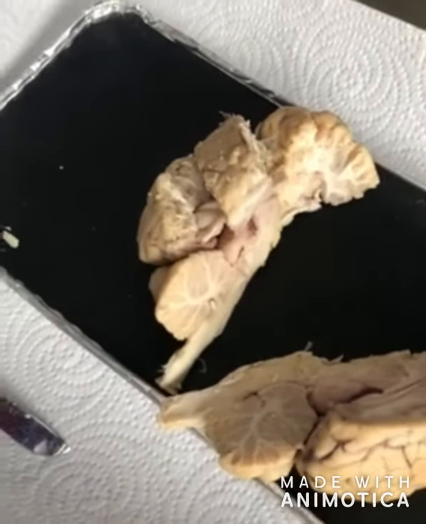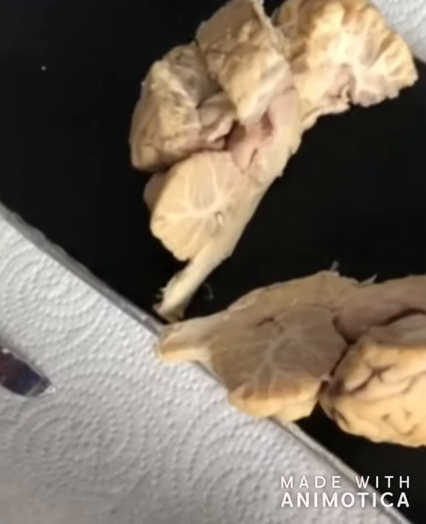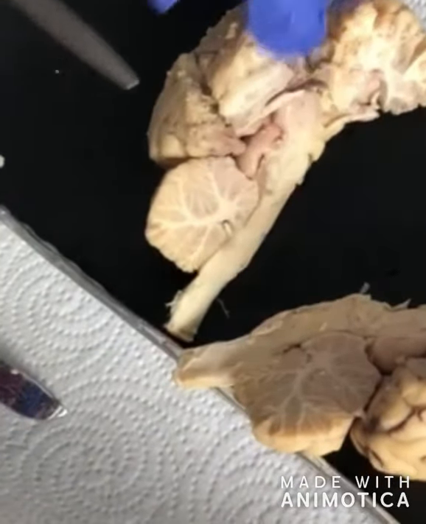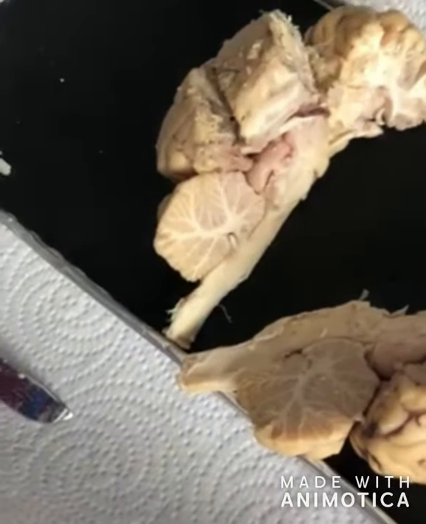So next, we have the hippocampus. This is the part of the limbic system and is located on the brain's temporal lobe in the center of it.